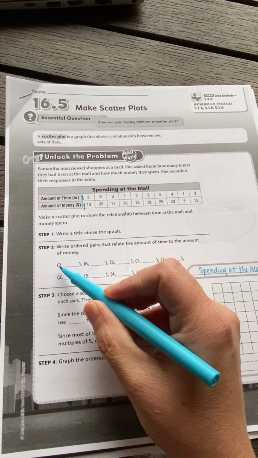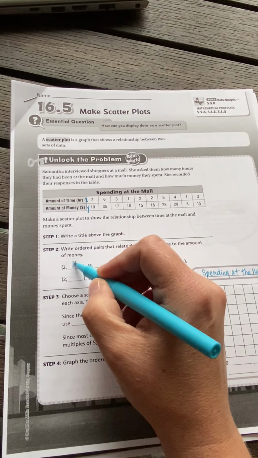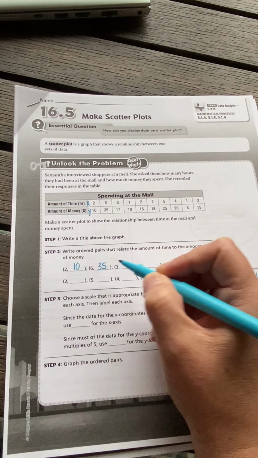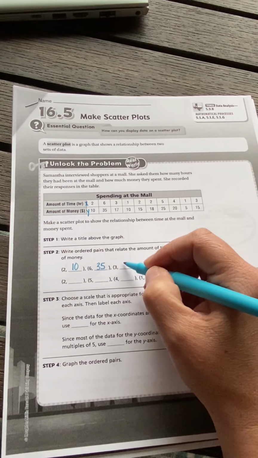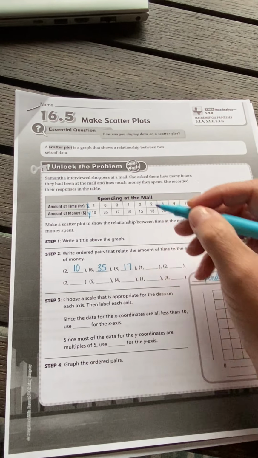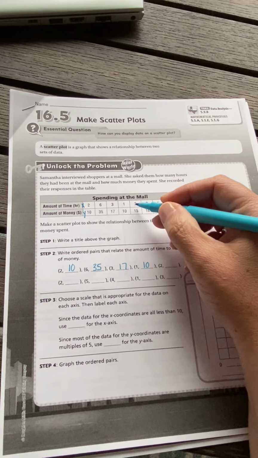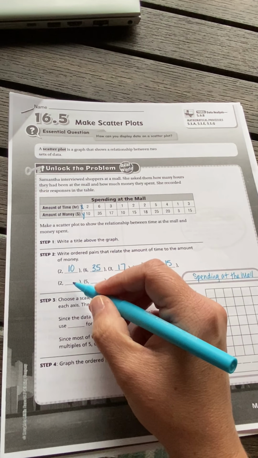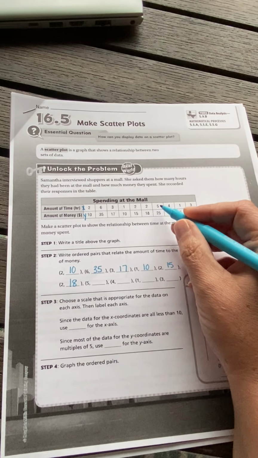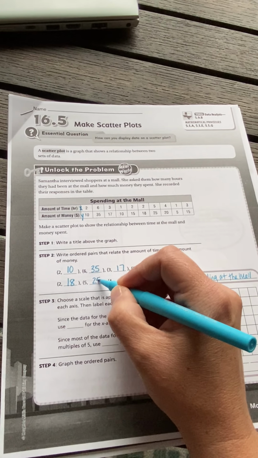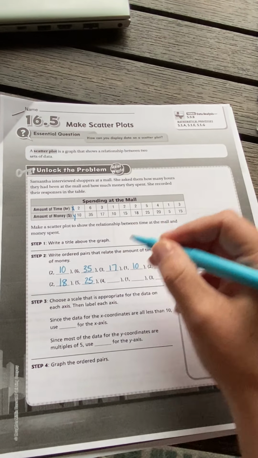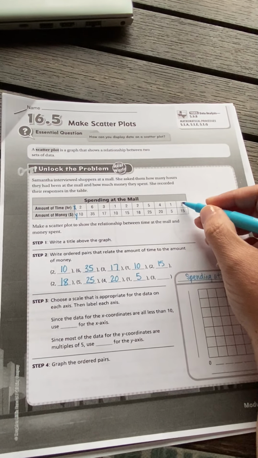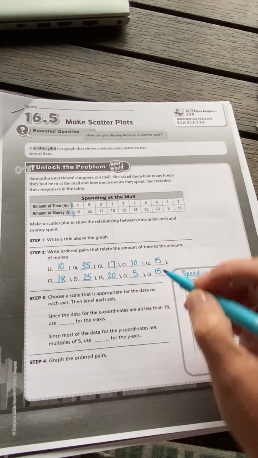So for 2 hours of time, this first person spent $10. And for 6 hours at the mall, the next person spent $35. And for 3 hours at the mall, $17. 1 hour, $10. 2 hours, $15. Another 2-hour person, but $18. 5 hours, $25. 4 hours, $20. 1 hour at the mall, $5. And 3 hours at the mall, $15.